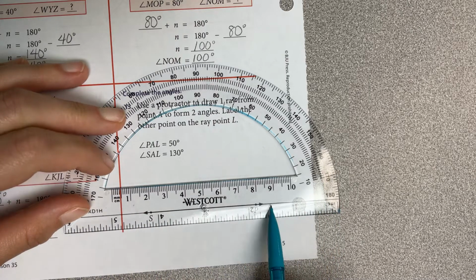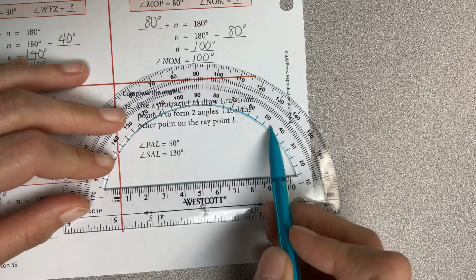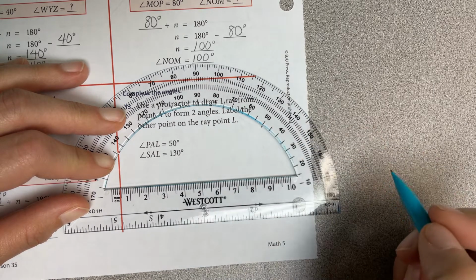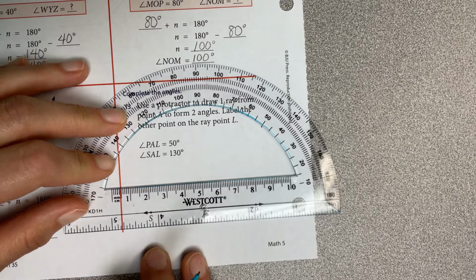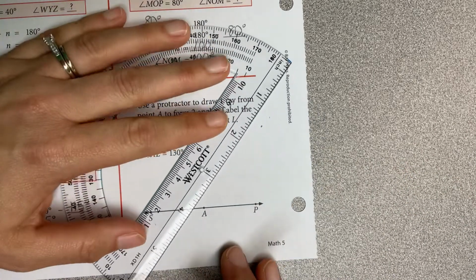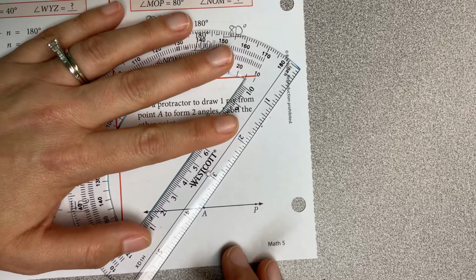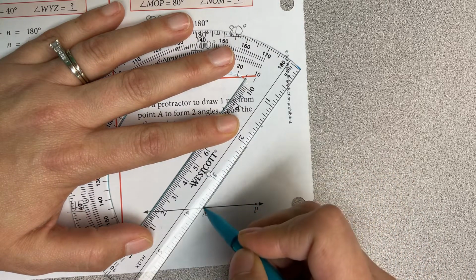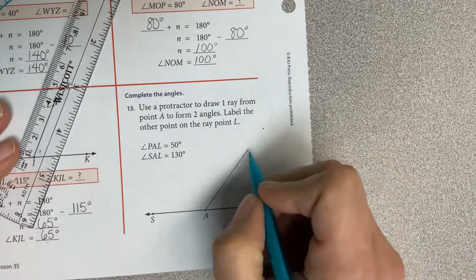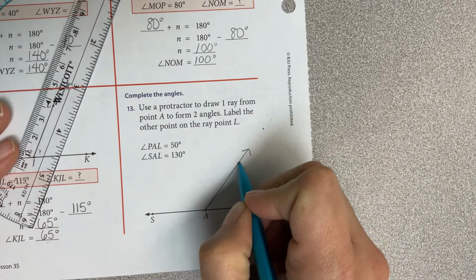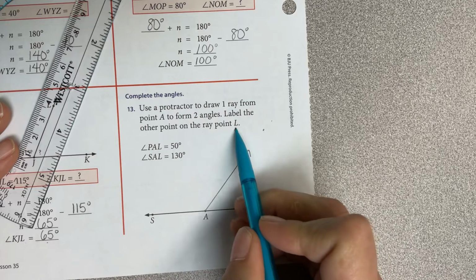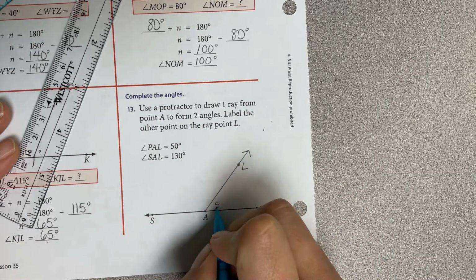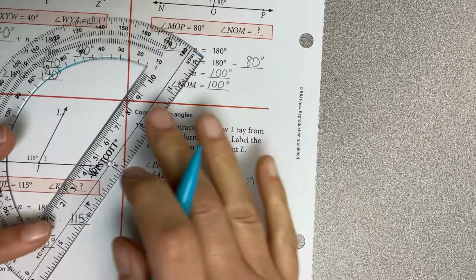So I'm going to go this way, and I'm going to find 50. And I'm going to put my dot right here, right by 50 like we did on the front. Then I'm going to take my protractor, line it up with point A and my dot, and draw a ray. Then I'm going to put the arrow at the end, and they told me to label this point L. So this is point L. This is 50 degrees. We just measured it.